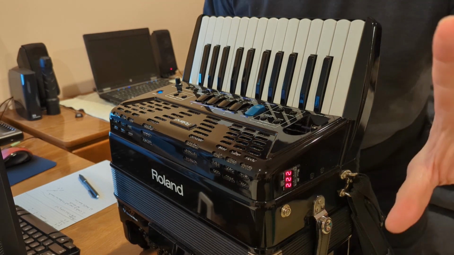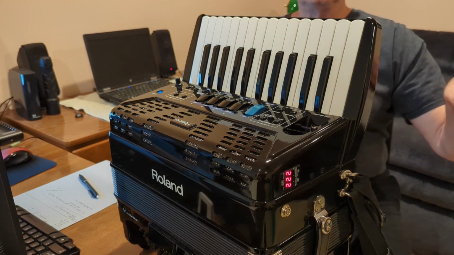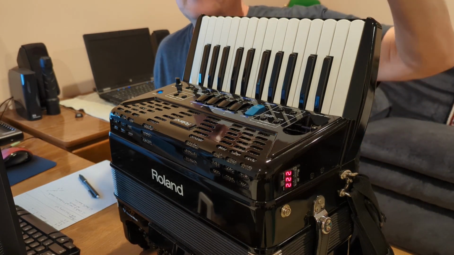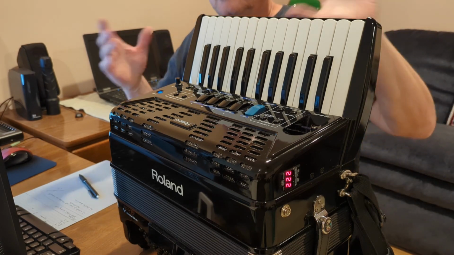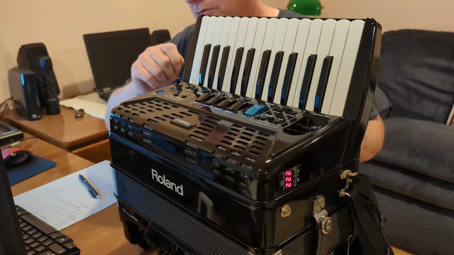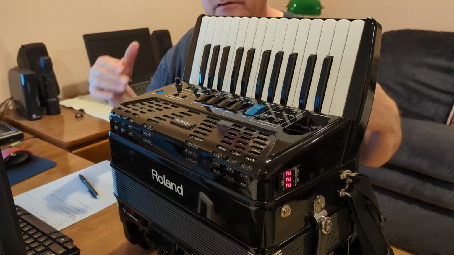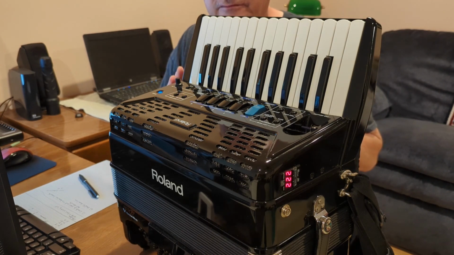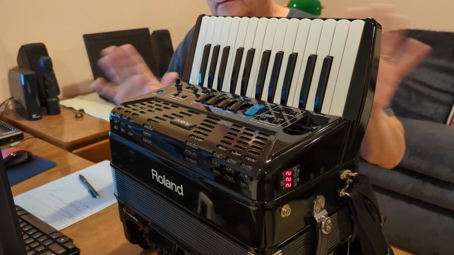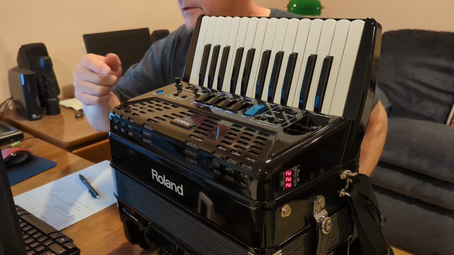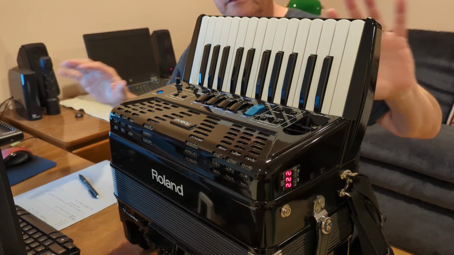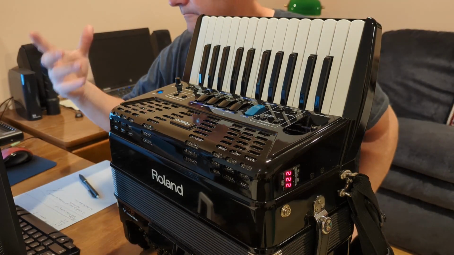We are done loading this information into the accordion. The accordion is all happy. We're good. We're going to power down and remove the flash drive. Don't just pull the flash drive out. Power down to remove it. It is safer. You spent a lot of money on this. You don't want to damage it. Okay. So we're going to power down. I'm going to put the accordion on, and we're going to see what happens when we play the accordion.